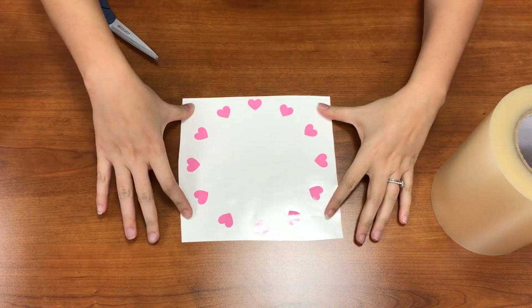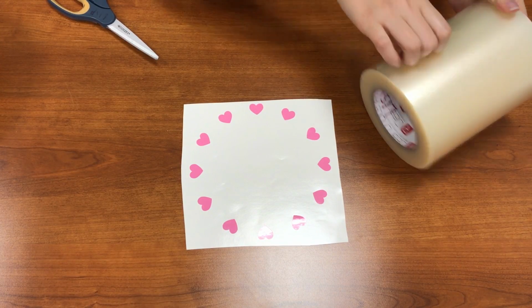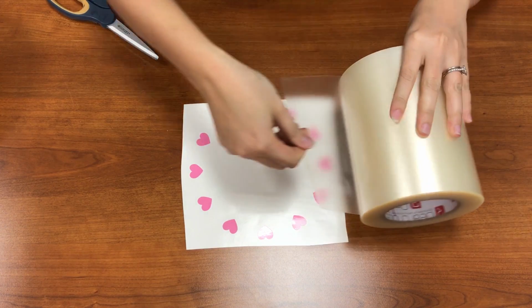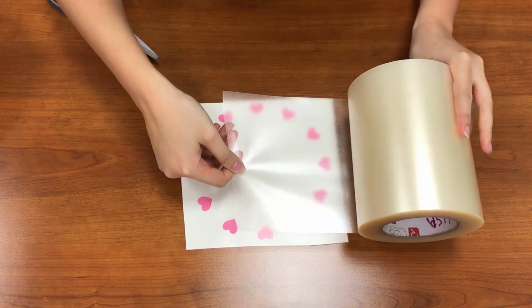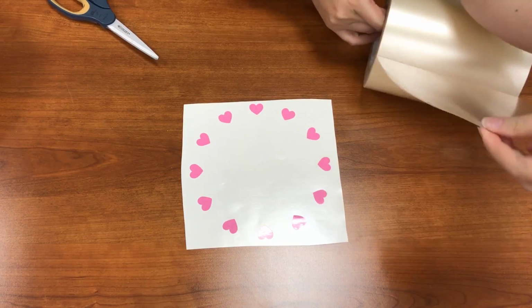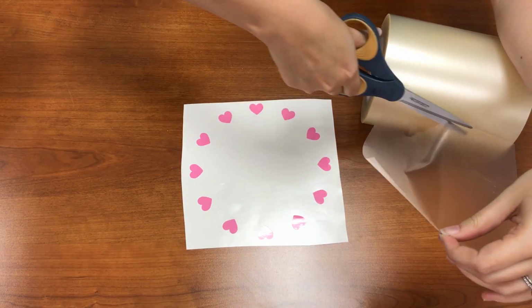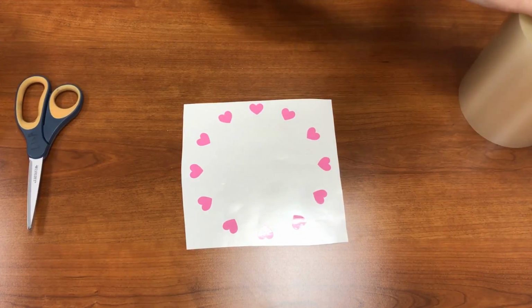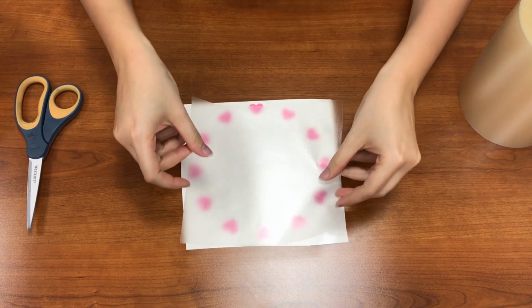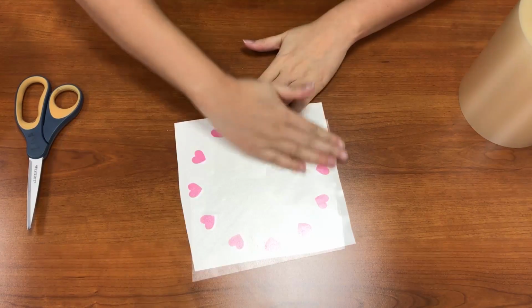Here's my design. I've already weeded it out. It was just one quick pull. So I'm going to go ahead and grab my transfer tape. And you can see my transfer tape is not wide enough, so I'm going to have to do 2 pieces. So here's my first piece. I'm going to go ahead and cut it. And I can take this piece, drop it there, and smooth it down.